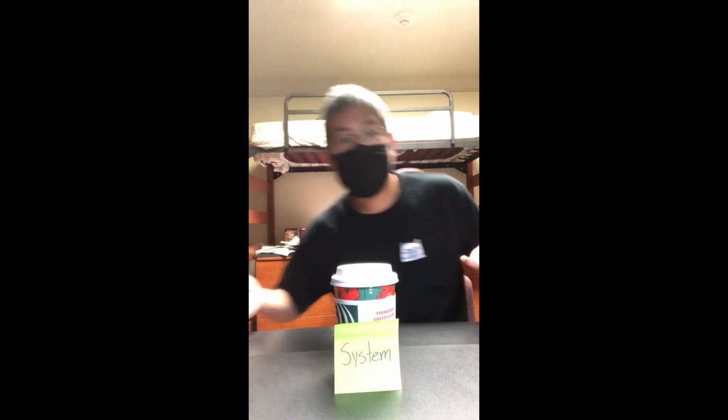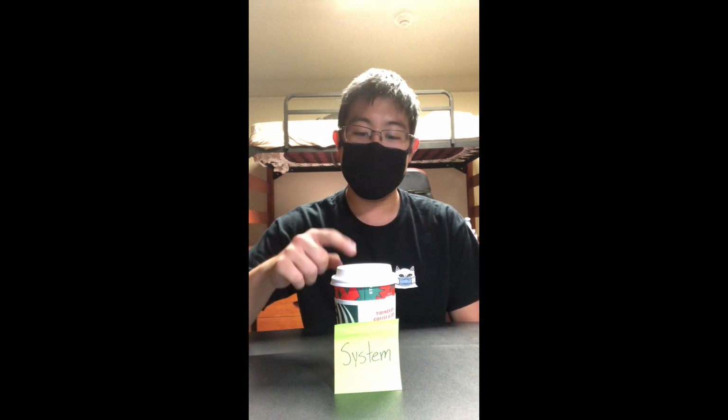But how does this tie into my hot chocolate becoming cold? Let's analyze the scenario. The heat that we were focused on in our system was the heat from our hot chocolate. Our hot chocolate's cup has a lid, but it doesn't have any insulation, meaning that we can safely assume that this is a closed system. A closed system will allow energy to go in and out of it, but not its mass.